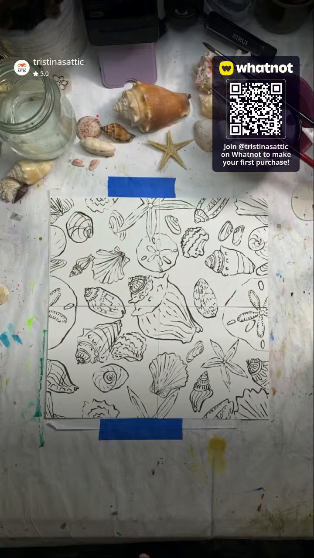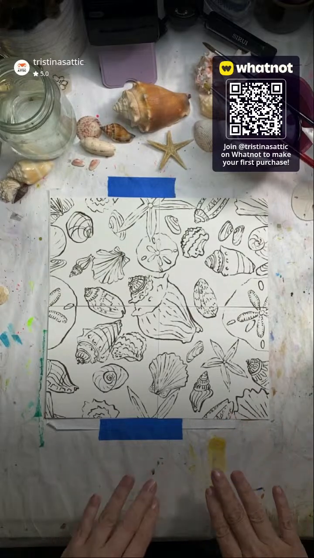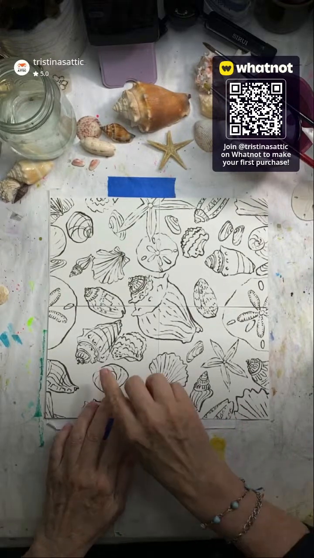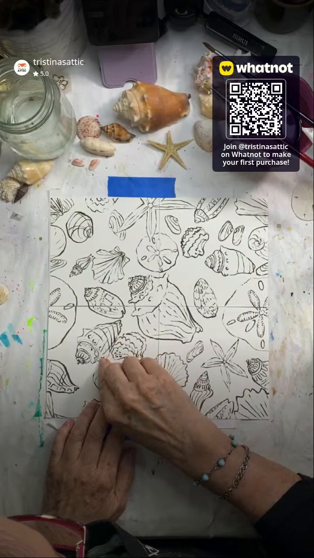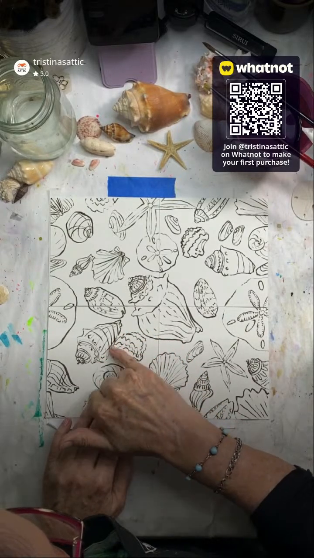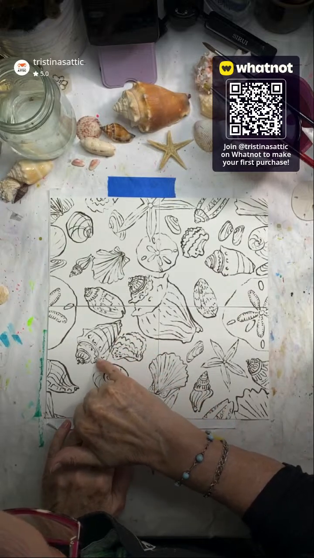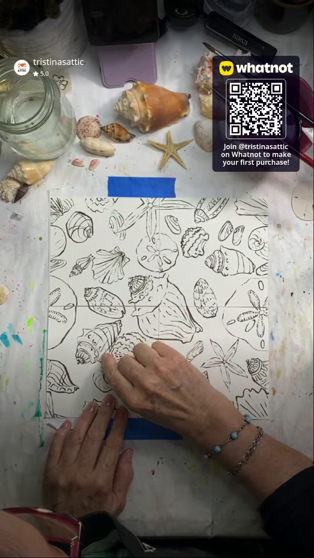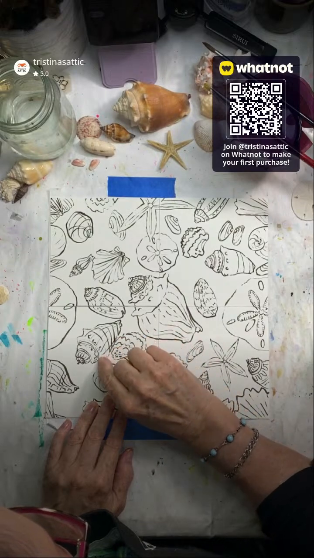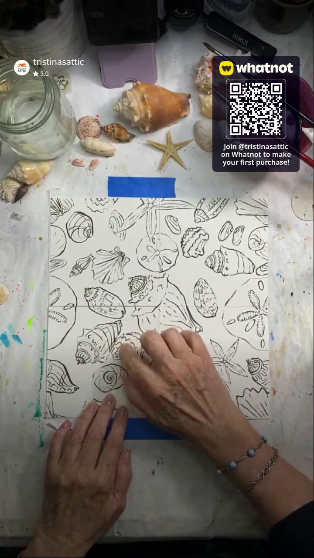So when I paint this, I'm going to bear in mind that I want to get rid of part of this right here. Instead of starting it where it is, I'm going to start it here so I can use this line to have a little bit of white space in between these two.